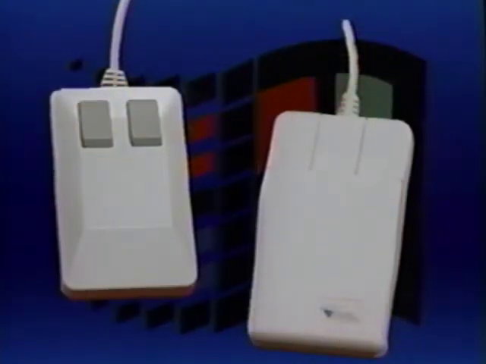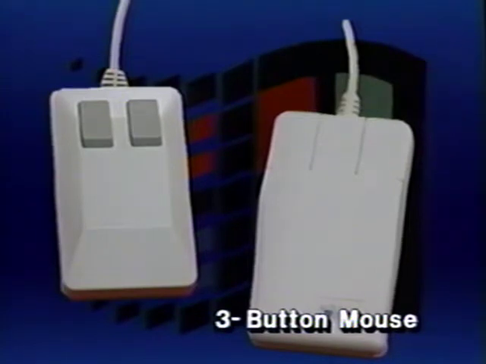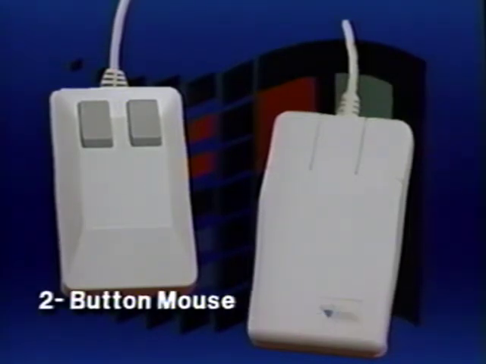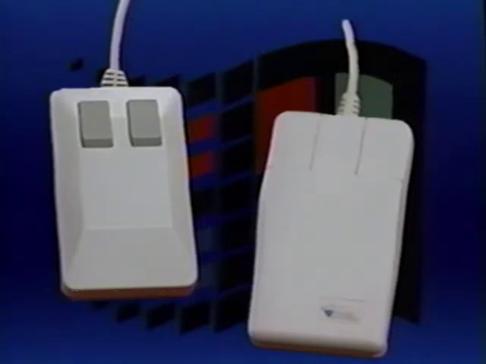Drag lets us move an item by holding down the mouse button while moving the mouse across the screen. There are many different types of mouse devices, but they all work basically the same. Your mouse may have 3 buttons like this one, or it might have 2 buttons like this one. The left button on both types selects the items you're pointing to. The right button most generally means cancel.